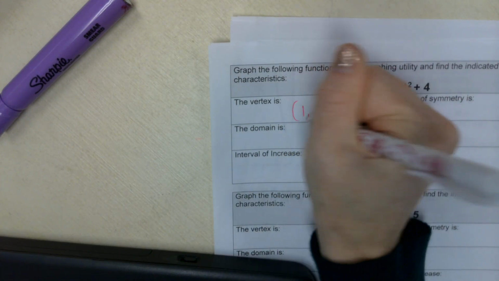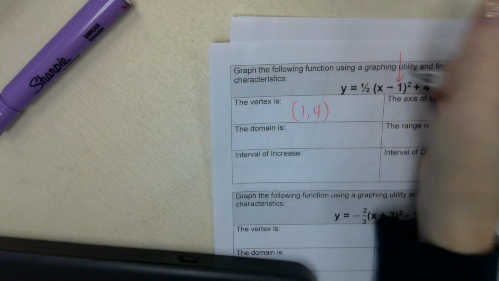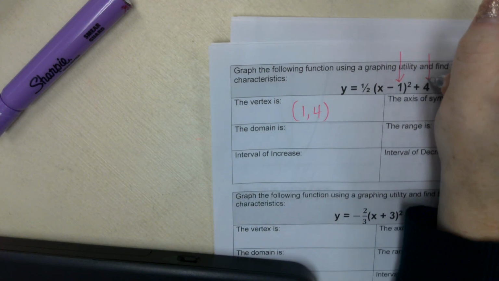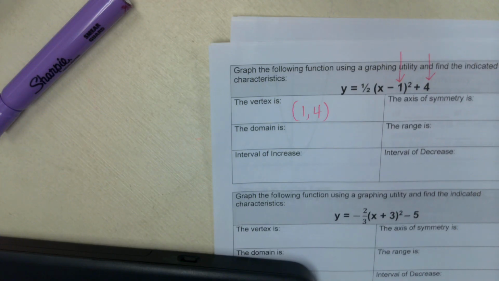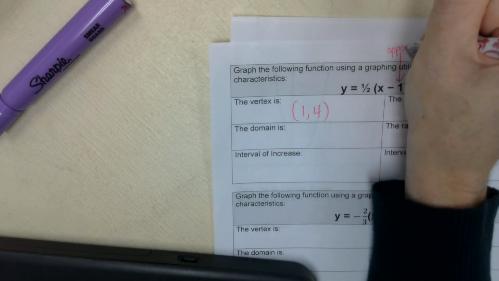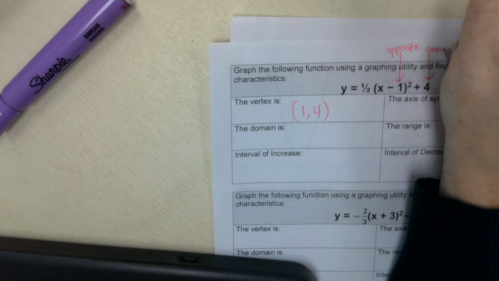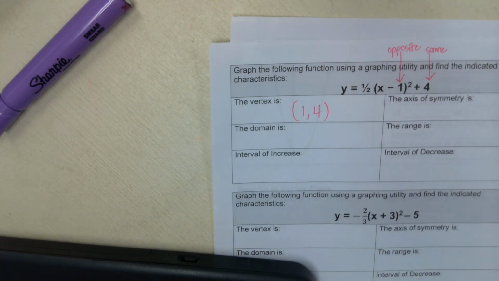My vertex here is the ordered pair 1, 4. If this is vertex form, I'm going to get my vertex from the equation. You want the opposite of what you see inside parentheses, and you want the same value for your y-coordinate.